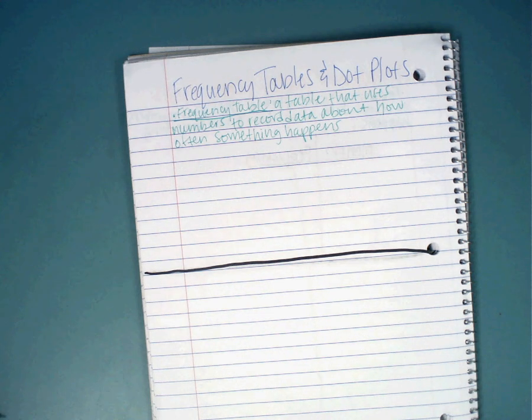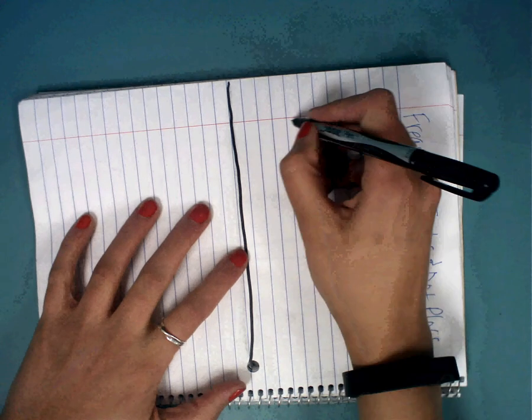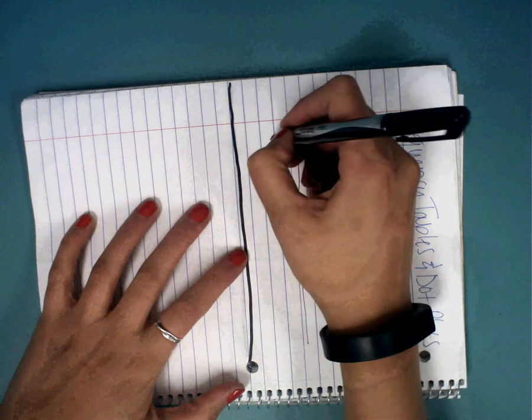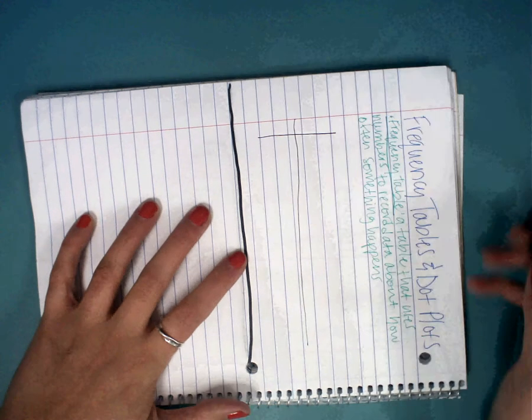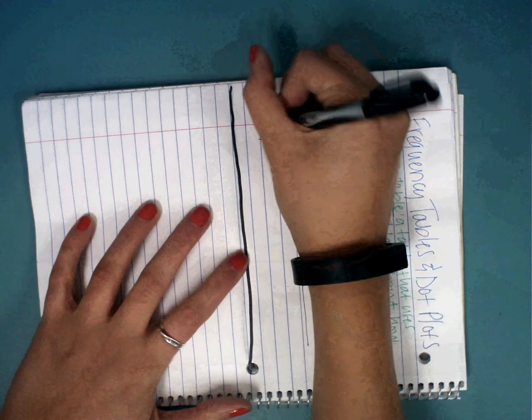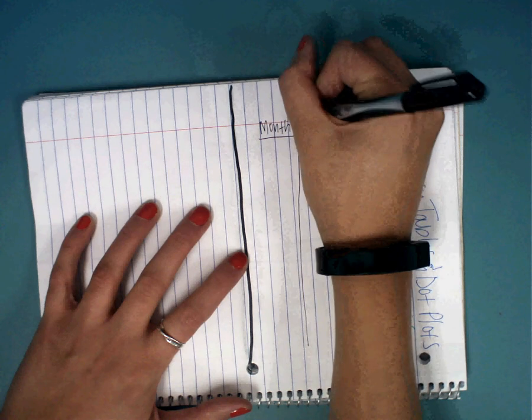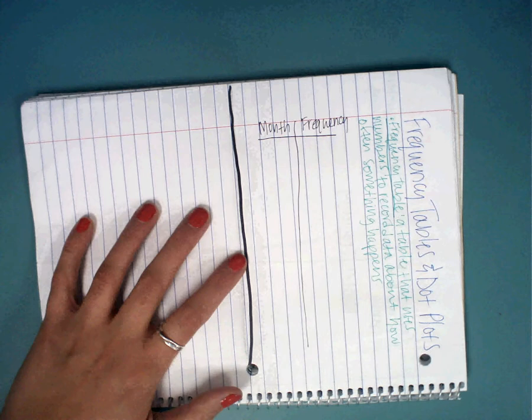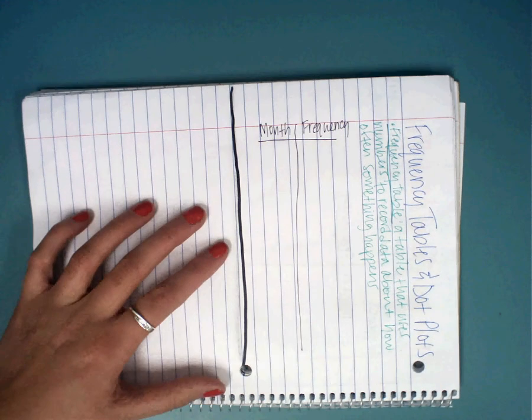So sorry, guys. Okay, so we're going to actually turn our paper sideways, and we're going to make a T-chart. So it's going to come down like this, and it's going to come across like this. And I'm going to put month and frequency. So here is how I'm going to do that. What I'm going to do is I need to put all the months on the left-hand side.